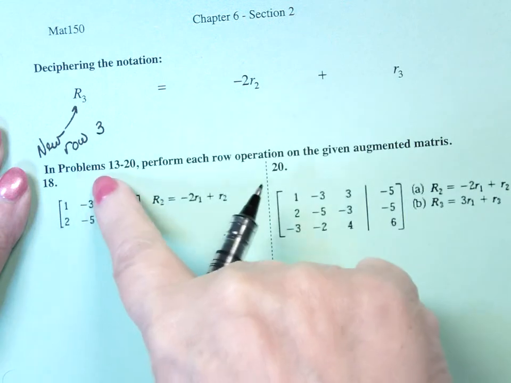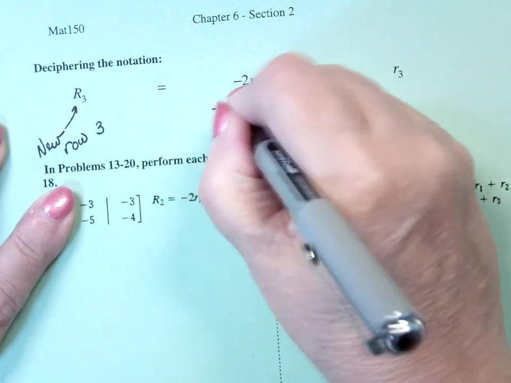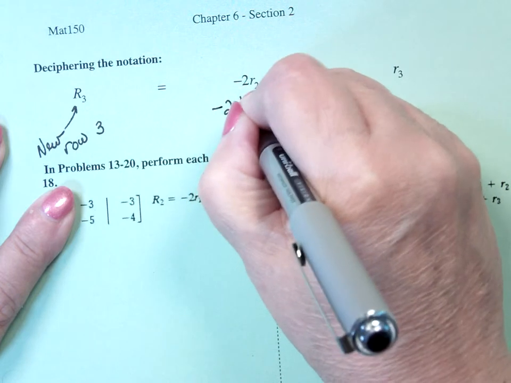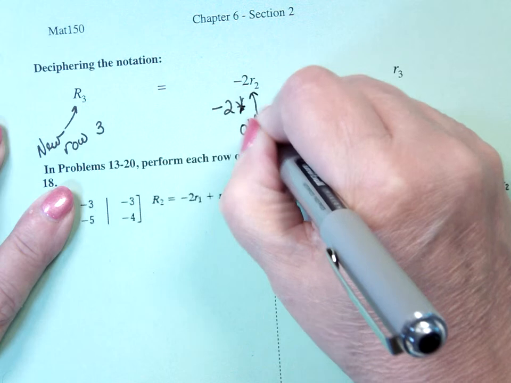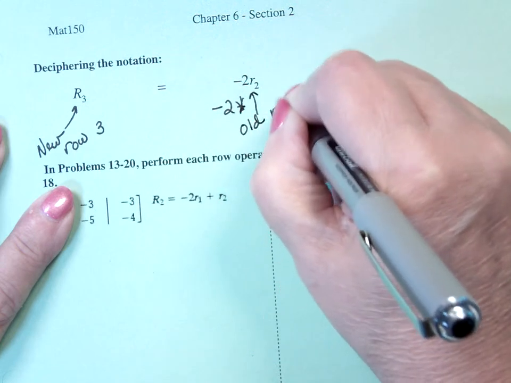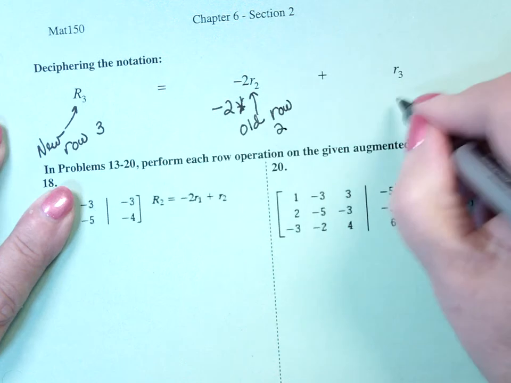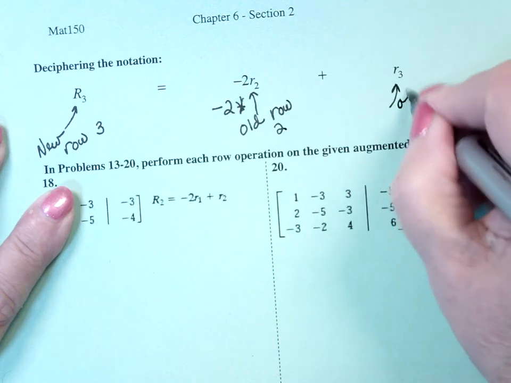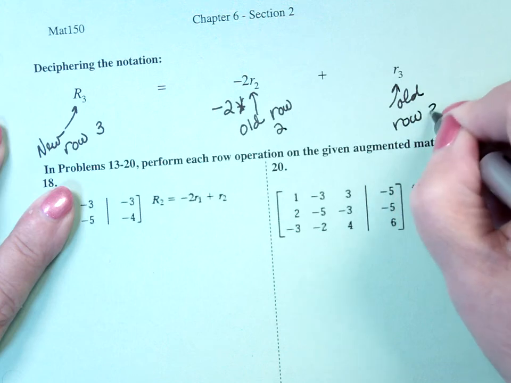You're going to create a new row 3 by taking negative 2, multiplying it times the old row 2, and adding it to the old row 3.